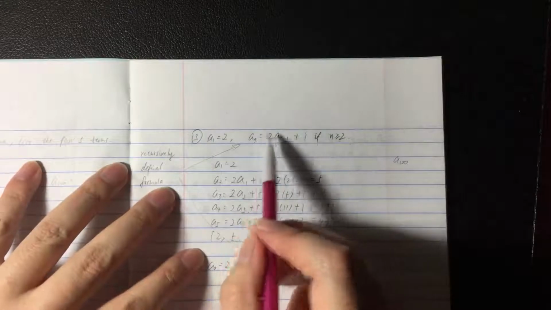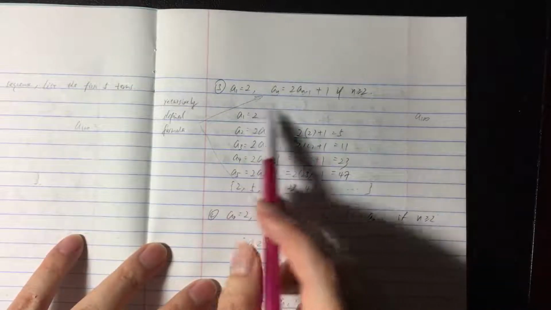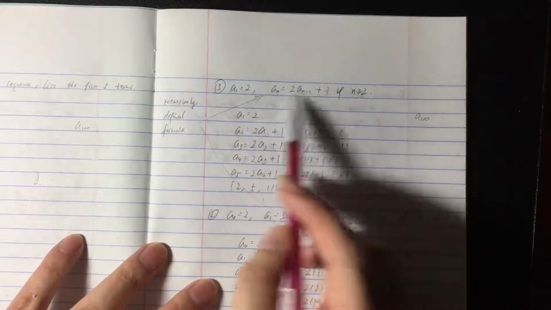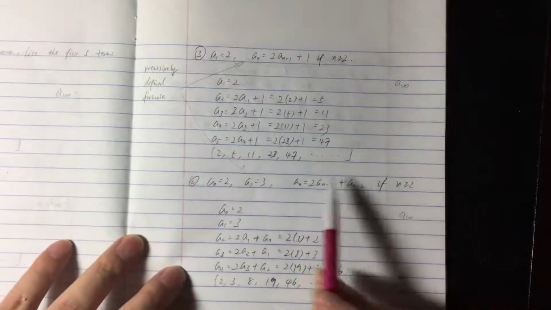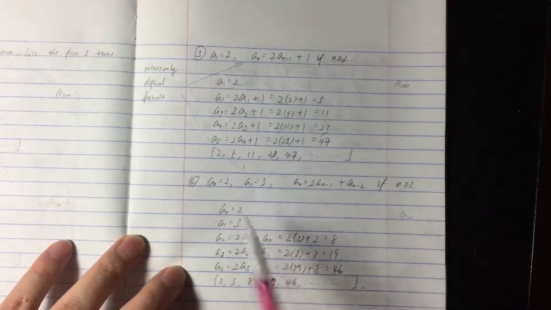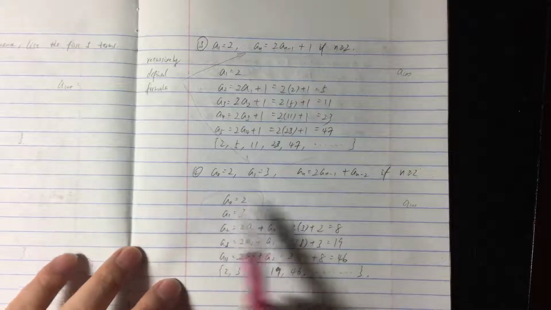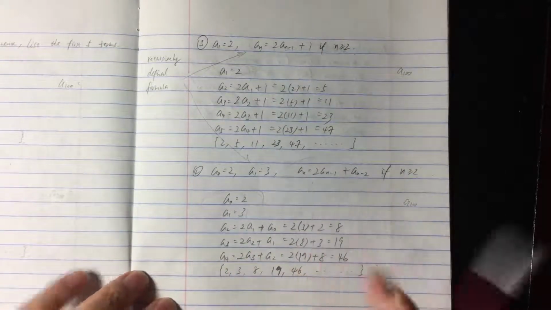For example, in example 3, this is called a recurrent relation. The given value in the beginning of the sequence is called the initial condition of this recurrent relation. In example 4, this formula here is called the recurrent relation, and the given values 2 and 3 are called the initial condition of this recurrent relation.